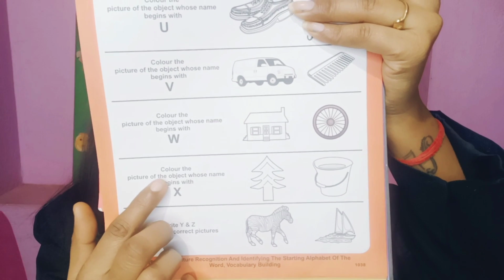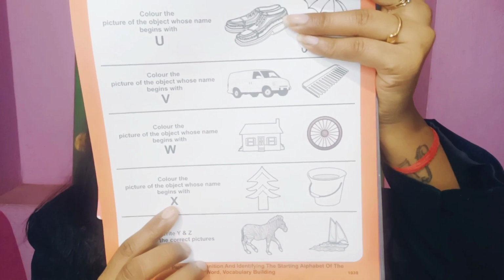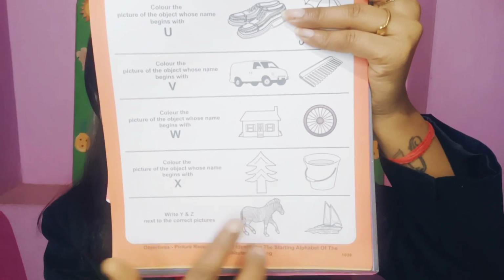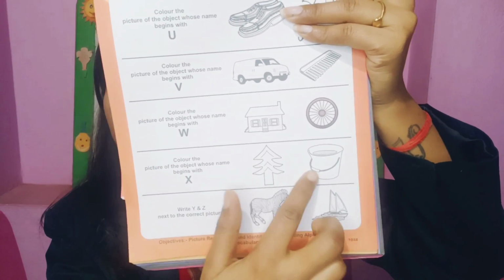Next one is that color the picture of the object which name begins with X. X for Xmas tree, yes. We will color this only. We will not color this bucket.